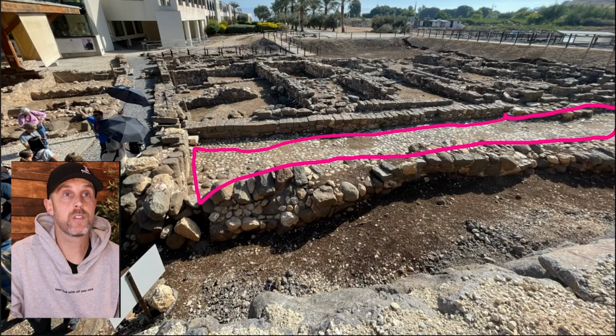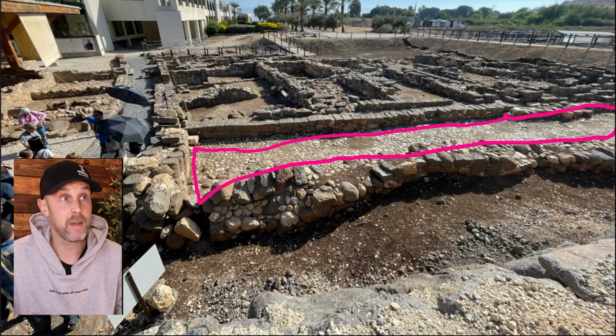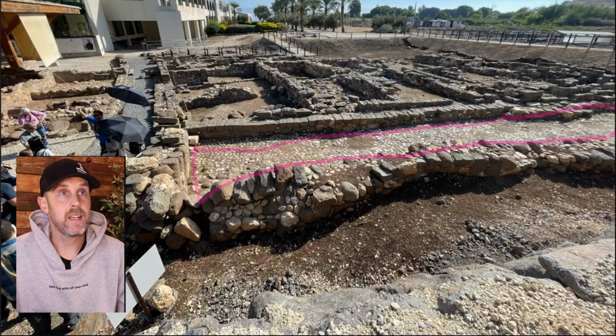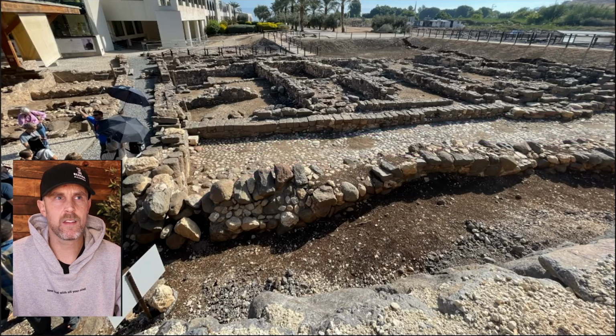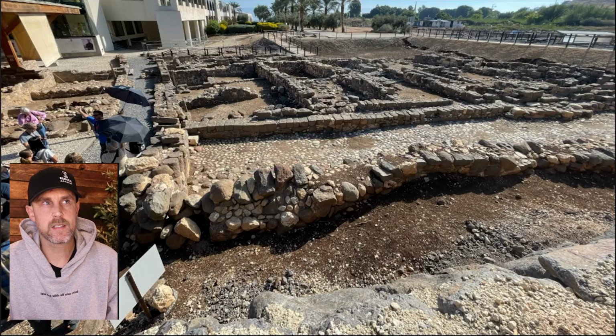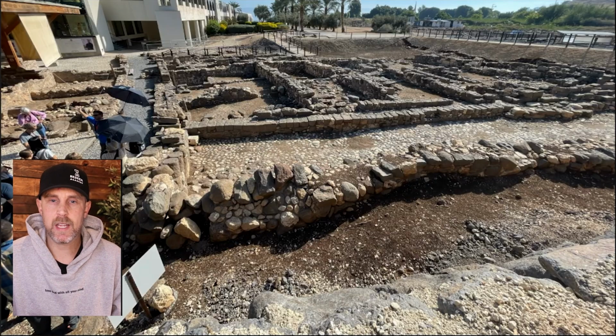This would have been a first century road in Jesus' time that Jesus probably would have walked on. And all those other stones you see are like the footings of buildings, like the base of buildings. And what happens over time, especially around 70 AD, there was this thing called the War of the Jews, and the Romans came and just destroyed like every city. And so basically everything gets destroyed and kind of buried.